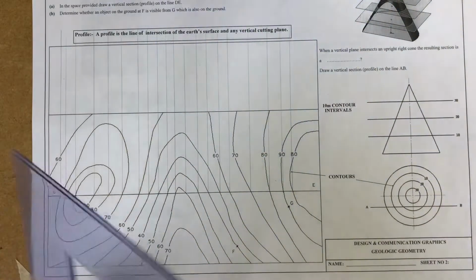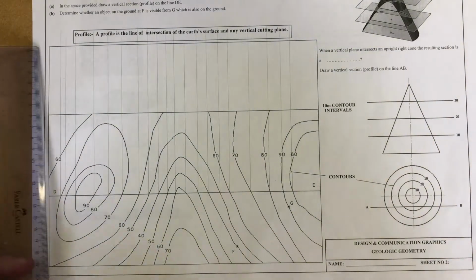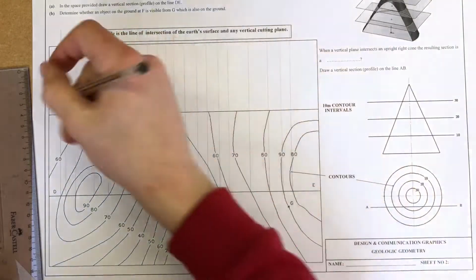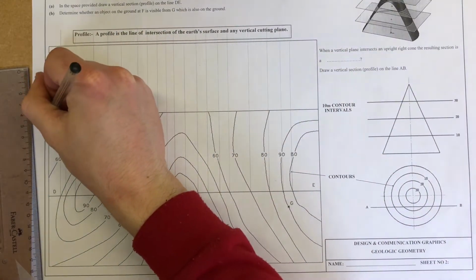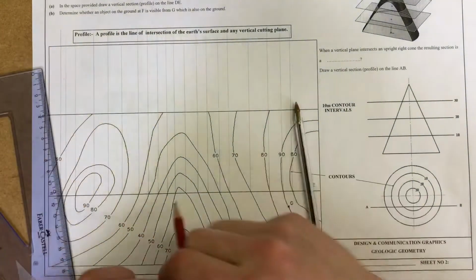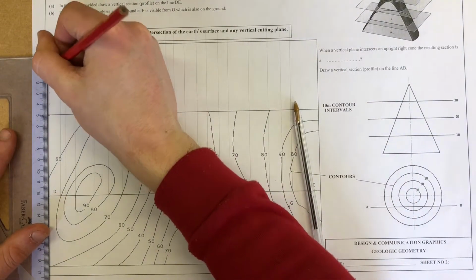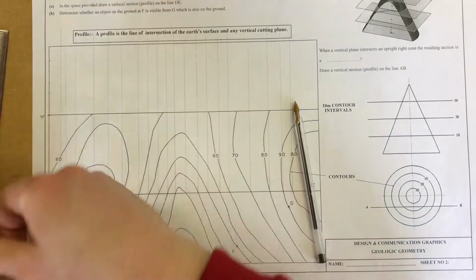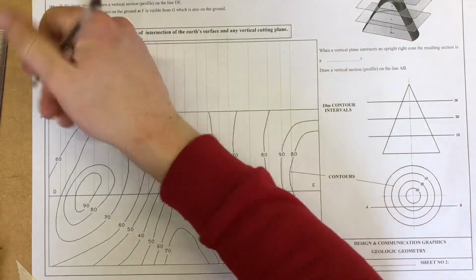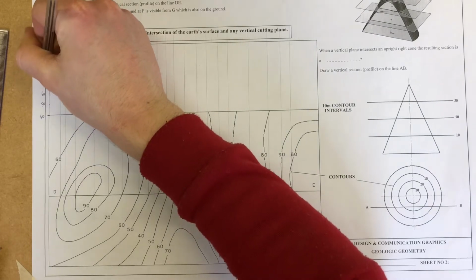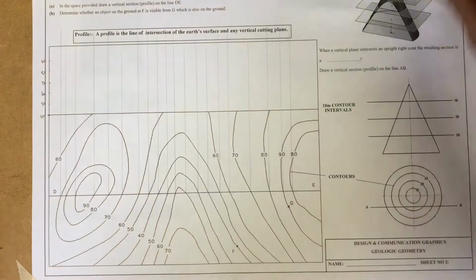Okay, and then we're going to take our lowest point, which is 40 mil, and we're going to make 40 mil the bottom line here. So that line there is 40 mil. We're going to step off 10 mil intervals above that then: 40, 50, 60, 70, 80, 90.